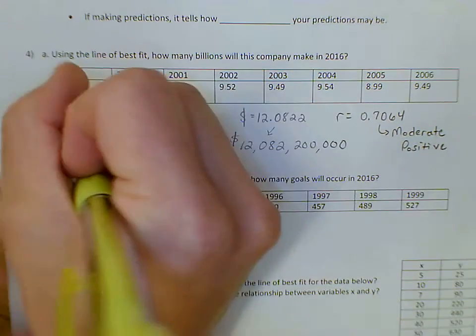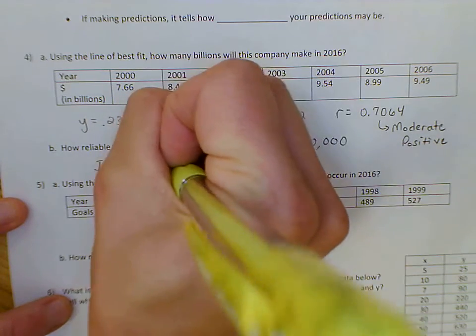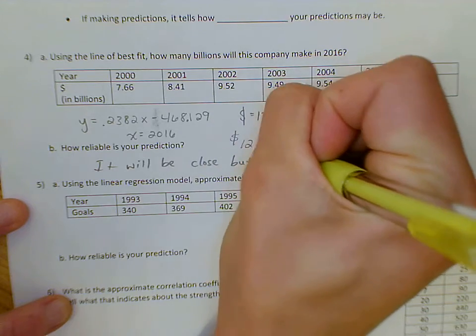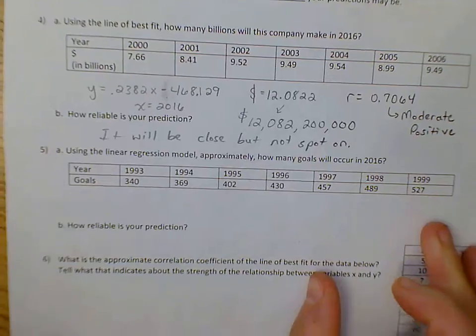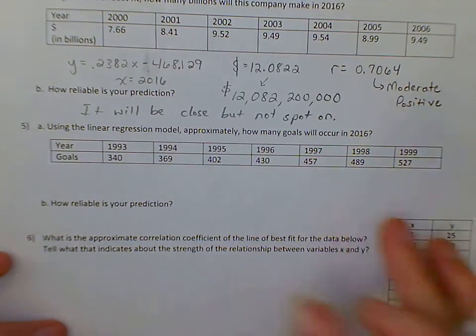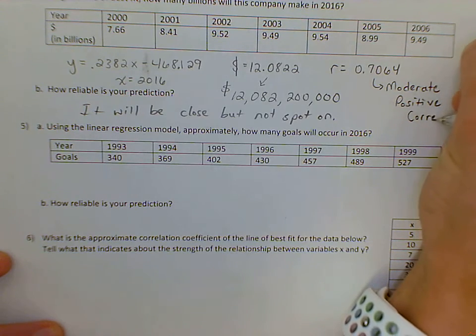So how reliable is it? It will be close, but not spot on, more than likely, because the correlation coefficient isn't as close to 1 as we would like it, because it has a moderately positive correlation.